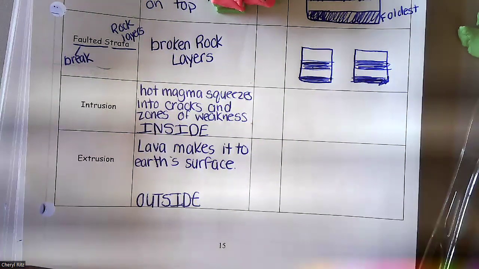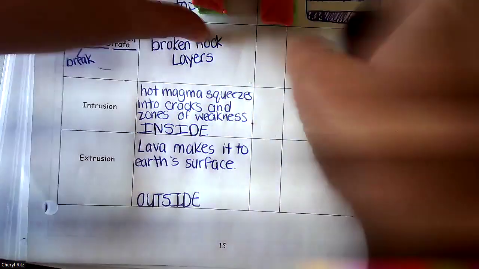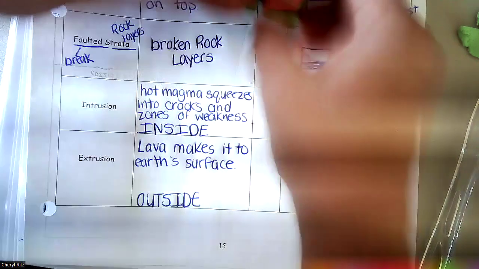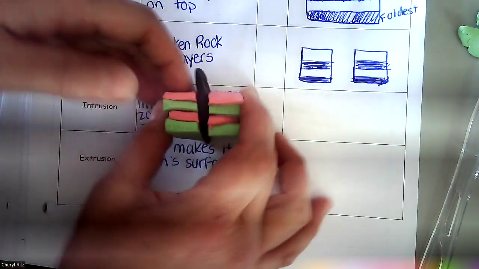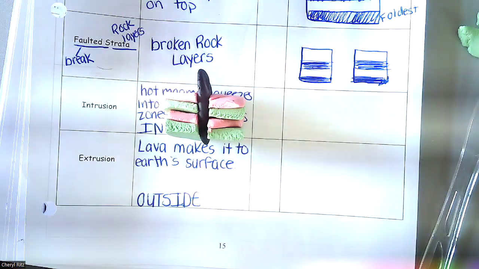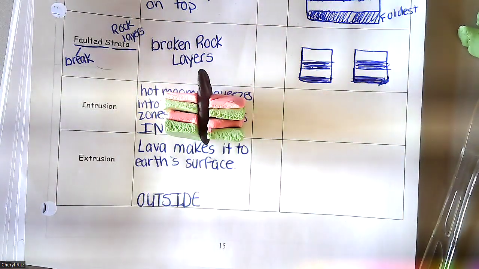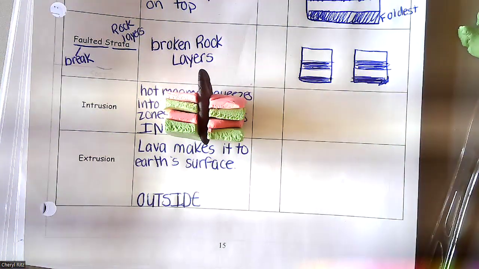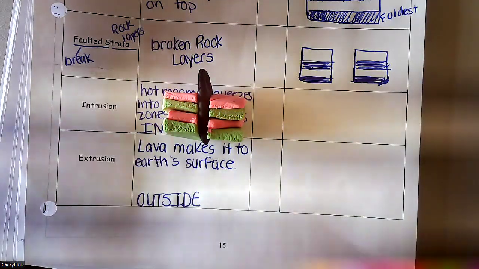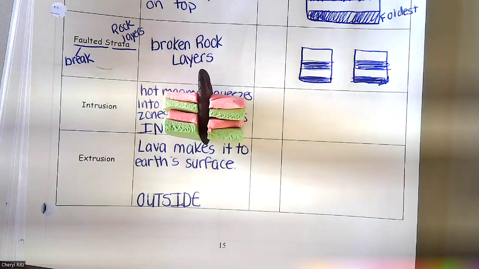Okay, I walked around and saw a lot of good ones. The biggest thing I saw was this. I'll turn it sideways. The ground is here, or the inside of the earth. This is one thing I saw a lot of: lava coming up through the layers and exploding like a volcano. What's wrong with this scenario? It stays inside. It's an intrusion, and an intrusion means that this lava or magma does not make it to the Earth's surface.